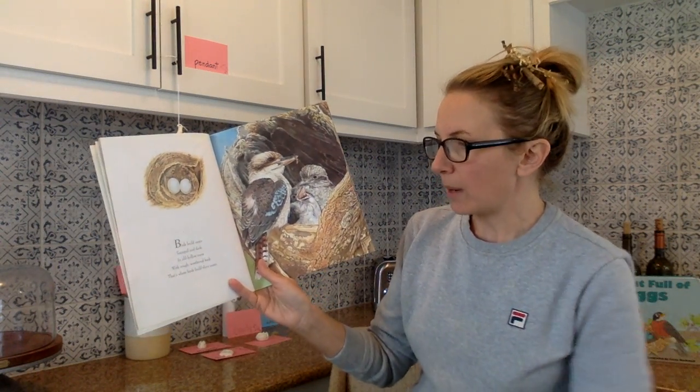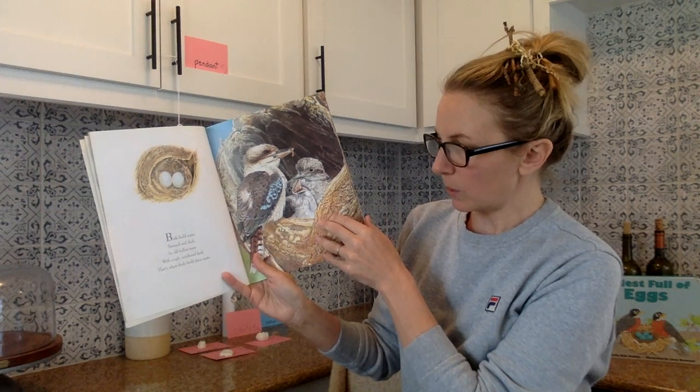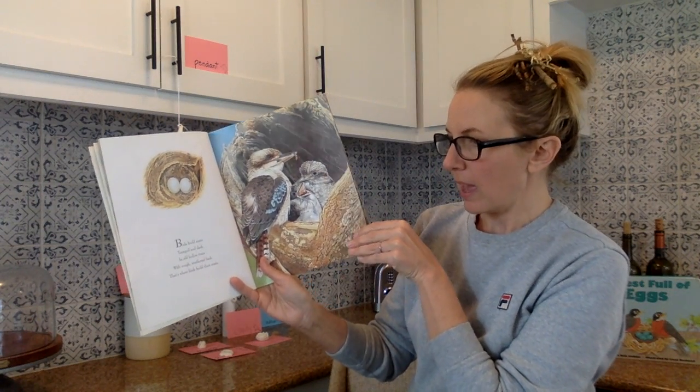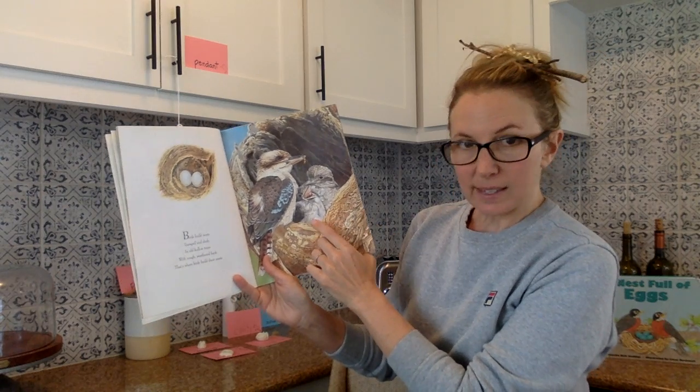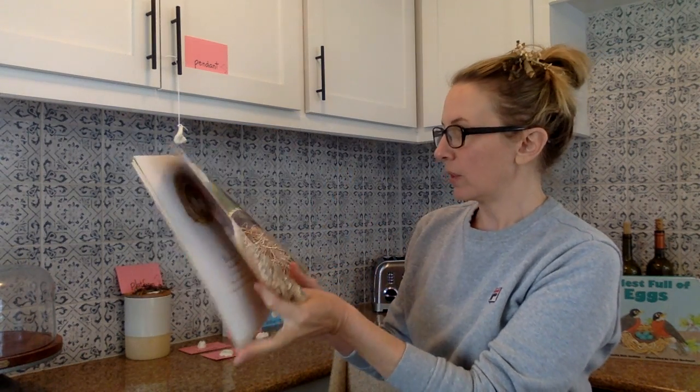Birds build nests tranquil and dark in old hollow trees with rough weathered bark. That's where birds build their nests. This is a cavity nest because it's a hole in a tree.